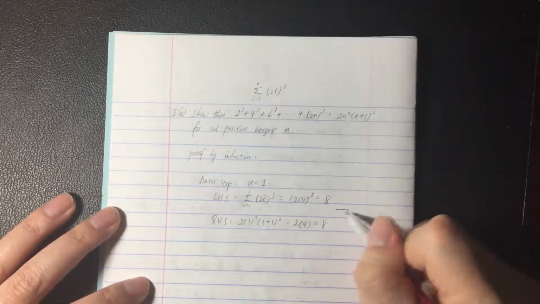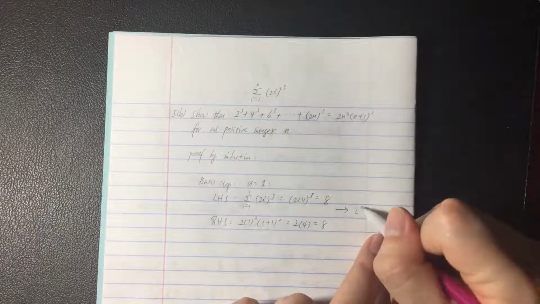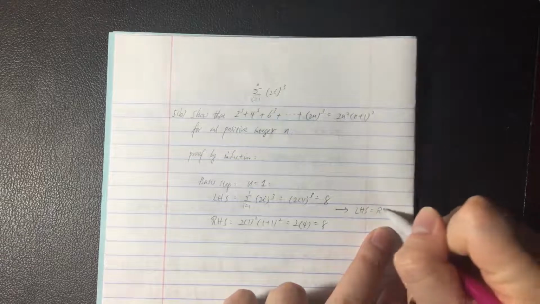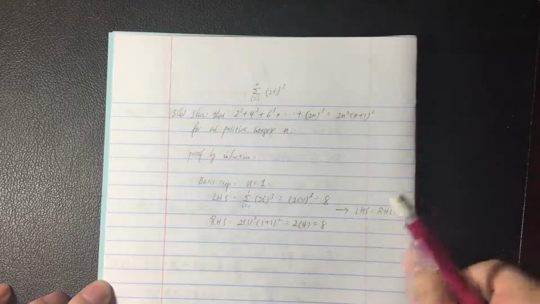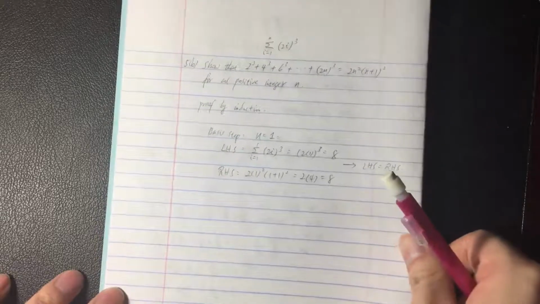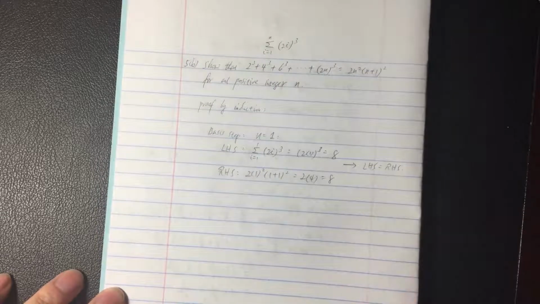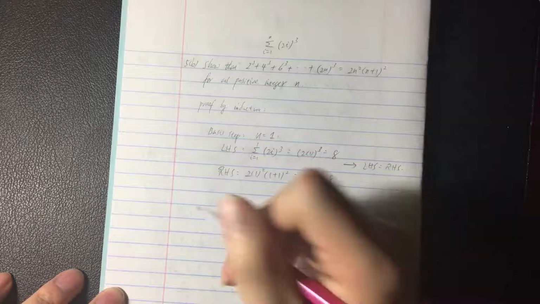So here, the left side equals the right side. We prove that the left hand side equals the right hand side, so this statement is true when n equals 1. Next, the inductive step. We assume the statement is true when n equals k. We try to prove that the statement is also true when n equals k plus 1.